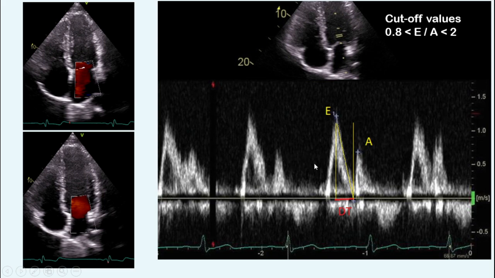For determining the waves, we shouldn't rely on the shape of the wave, and we almost always correspond those waves with the EKG. As we know, E starts right after T, and A starts right after P and ends right at R from QRS.